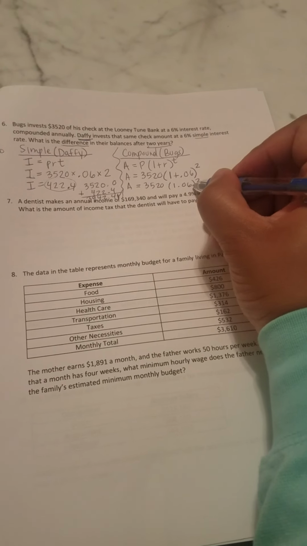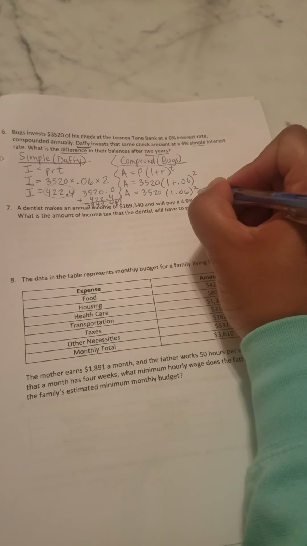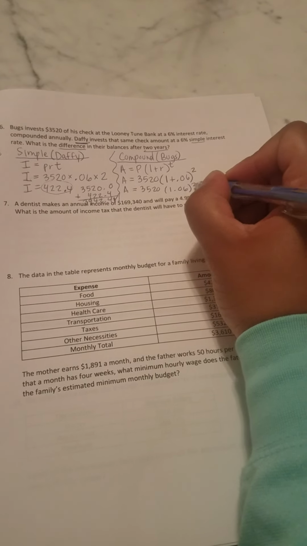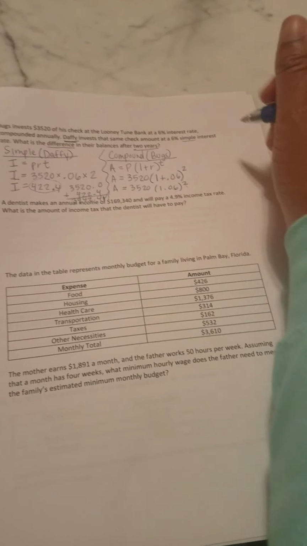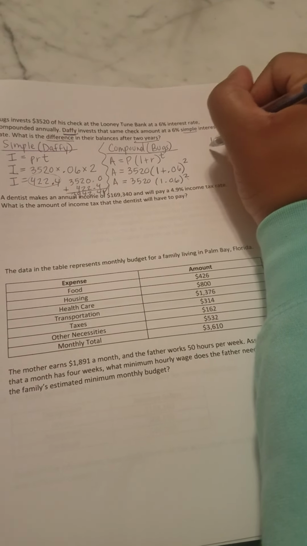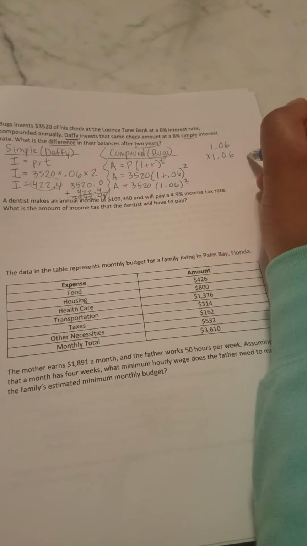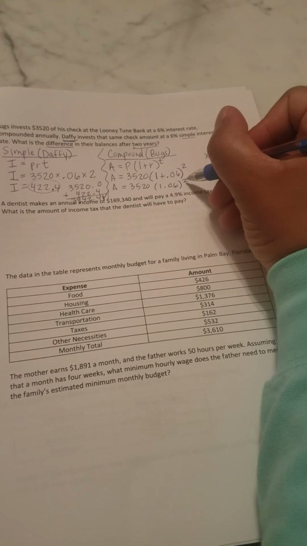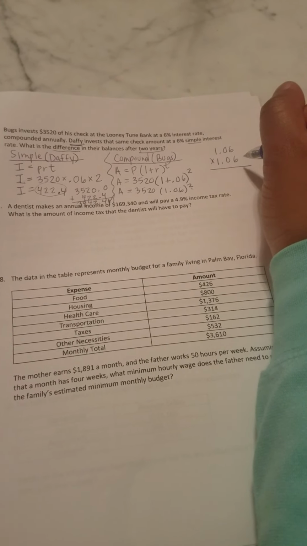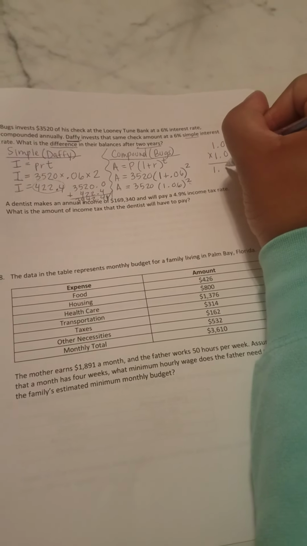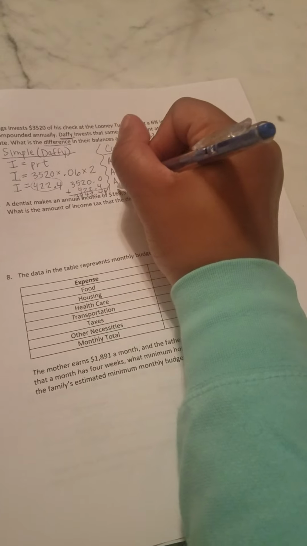What I'm going to do is take care of my exponent. And so when you do this, you are not doing 1.06 times 2. The exponent says you're going to multiply that number by itself this many times. And so if it's a 2, you multiply this by itself twice. So it'd be like this. 1.06 times 1.06. If it was a 3, you would do it times another 1.06 after. So however many times this says is how much you multiply it by itself. Okay, if you do that, just so you know, you'll get 1.1236.